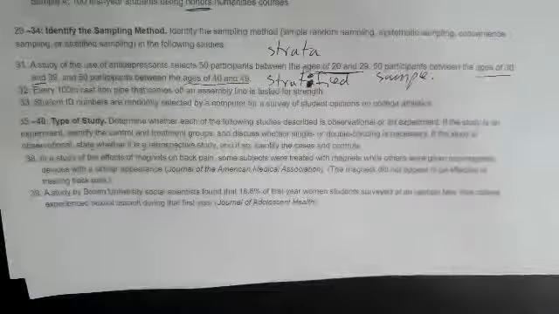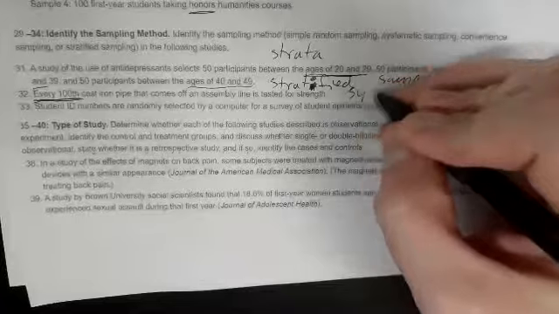Sorry. Every 100th cast iron pipe that comes off an assembly line is tested for strength. So which one would you say this one is? It's tested for strength. Systematic sampling. Yeah, keyword here, we're doing every 100th. If it's a really simple system, like I'm going to test every 100th of them, it's a very simple system.